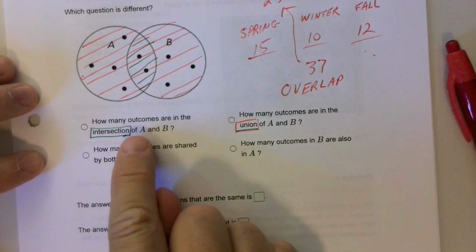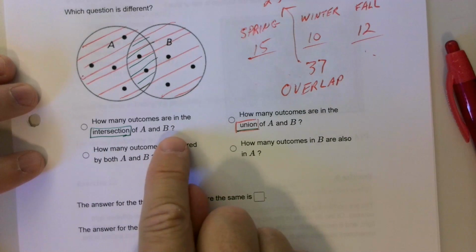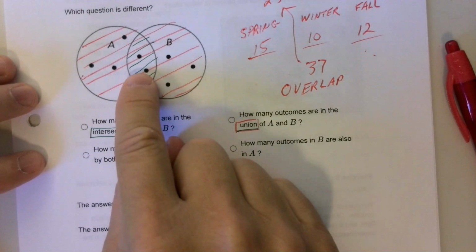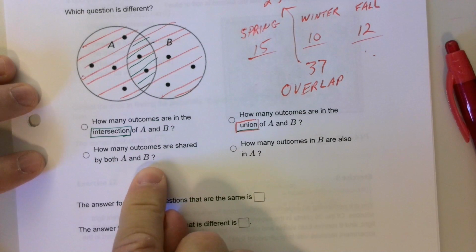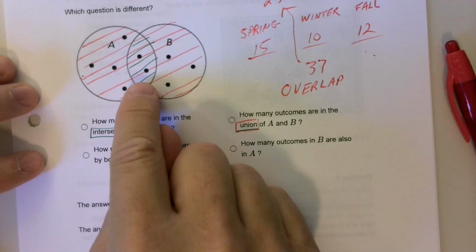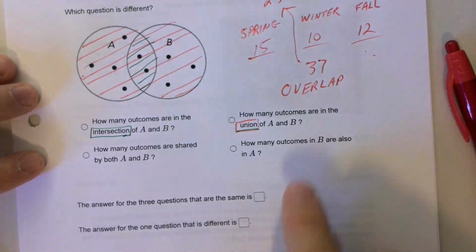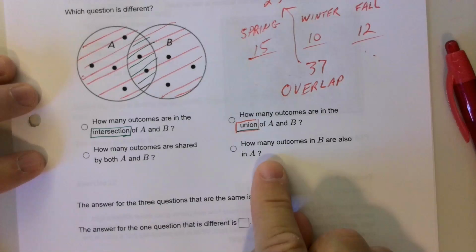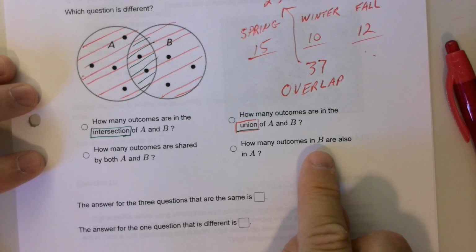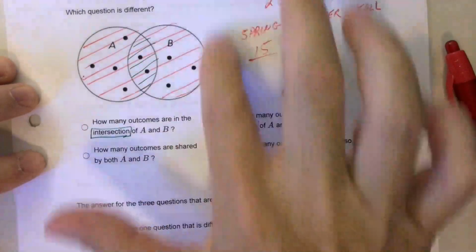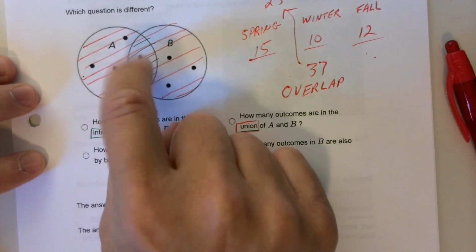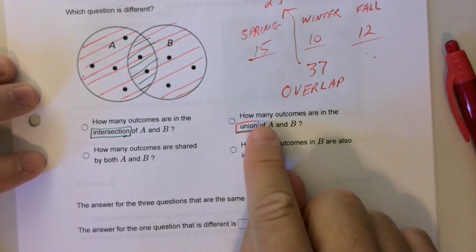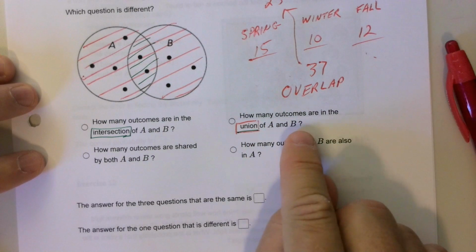So this first question says, how many outcomes are in the intersection of A and B? Well, that would be, of course, 2. And then it says, how many outcomes are shared by both A and B? Well, the shared part is technically the word intersection, so that would be 2. This bottom question, how many outcomes in B, there's 5 of them in B, are also in A? Well, there's 2 of them that are also in A.